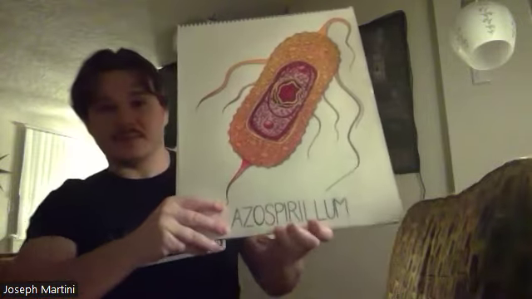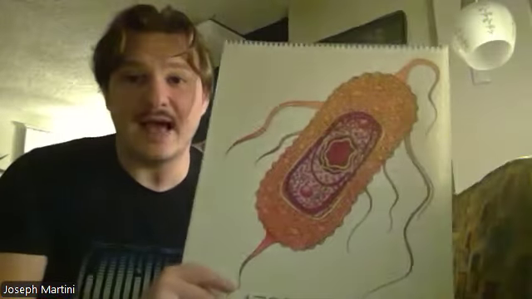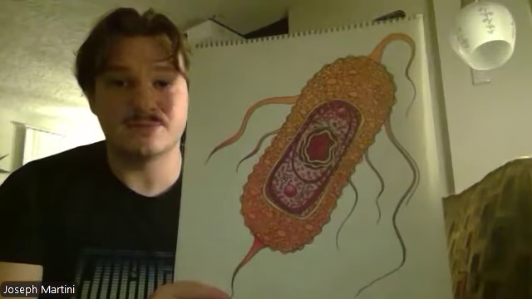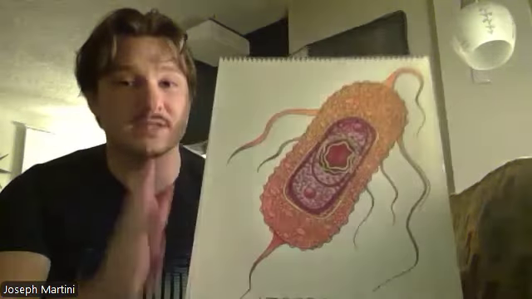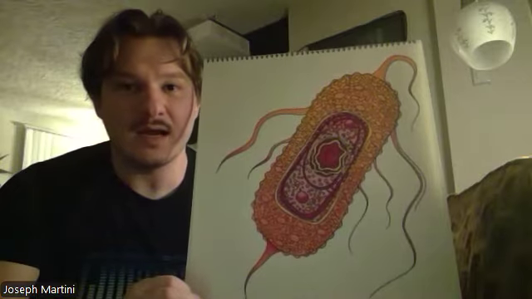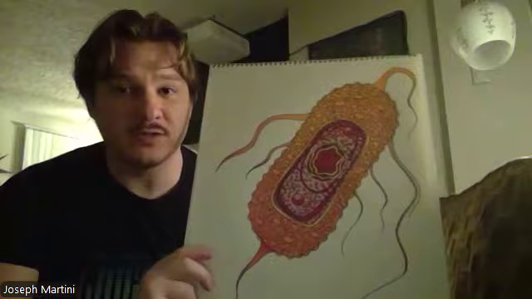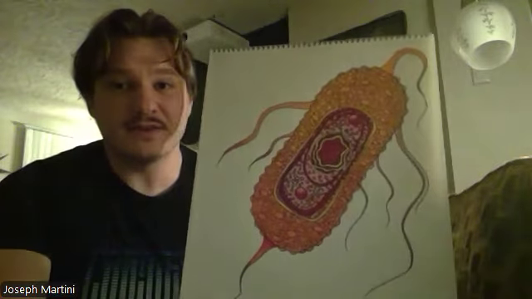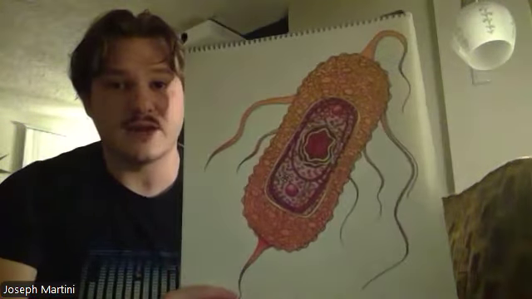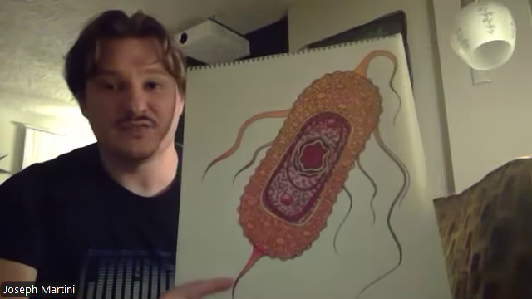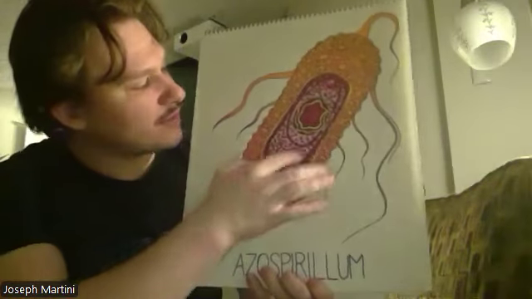As far as Azospirillum goes, it belongs to the alpha proteobacteria and includes a couple of species, sorry if I mispronounce this, brasilense and lipoferum. These bacteria have a circular chromosome and often carry a plasmid that contains genes related to nitrogen fixation. I tried to represent that here.